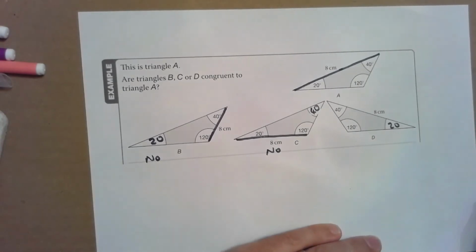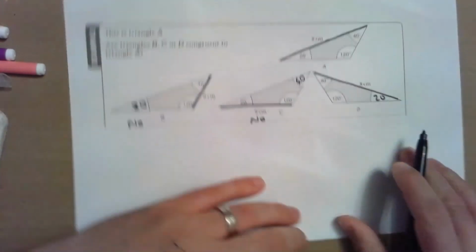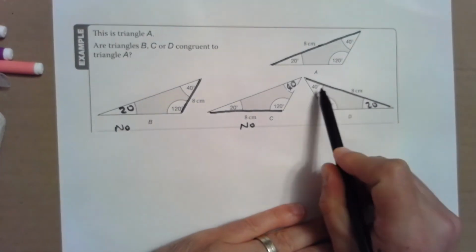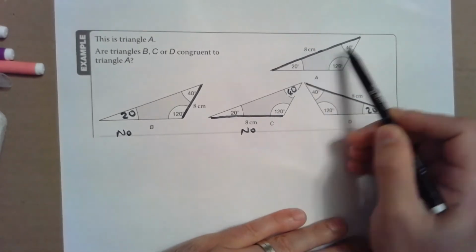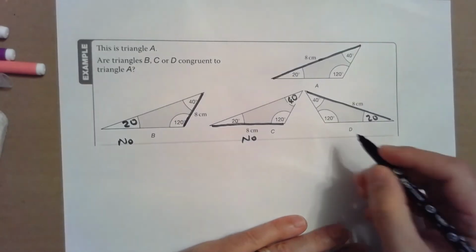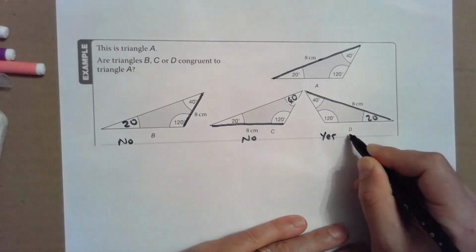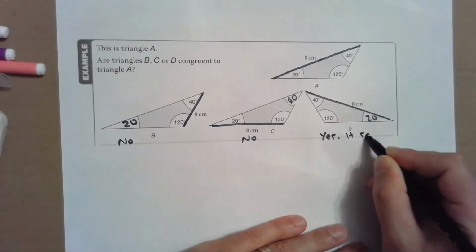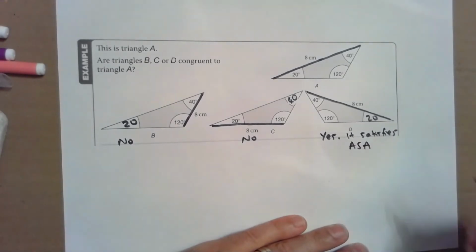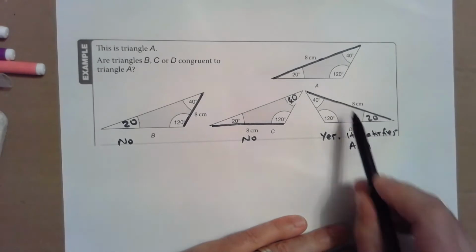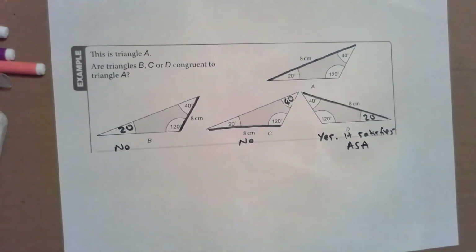Finally, here's the 8 centimeters. Either side of 8 centimeters we've got 40 and 20. Likewise here, 40 and 20. So we can say then that this is congruent, and it's because it satisfies the condition angle, side, angle. Okay, so you've got two angles and a side in the middle. Okay, just be aware it's mistaken in the book.